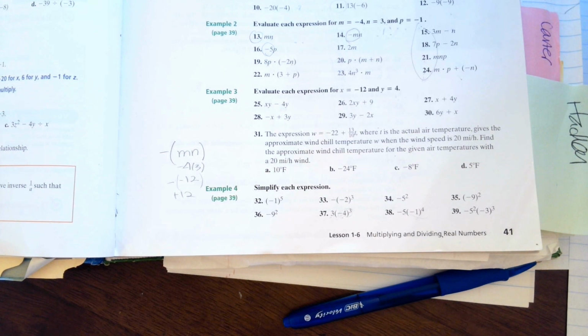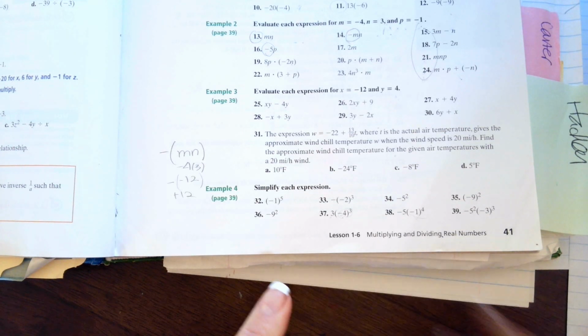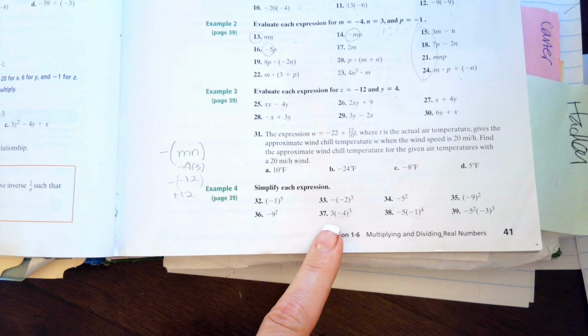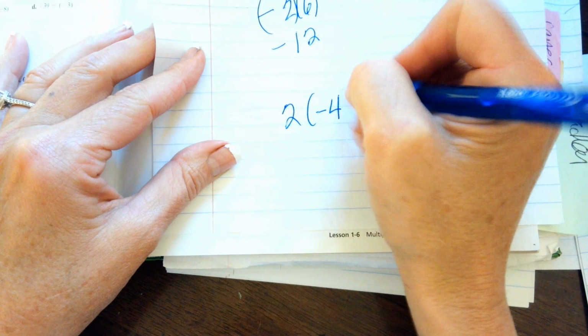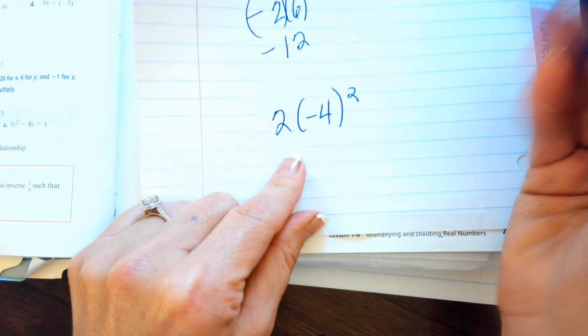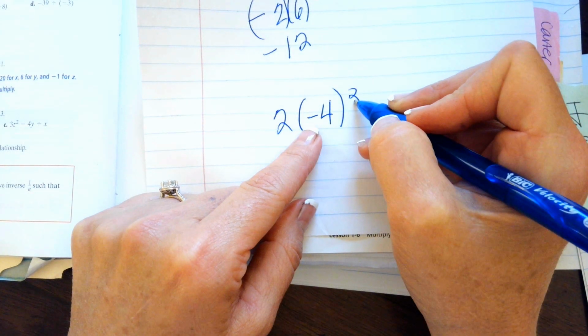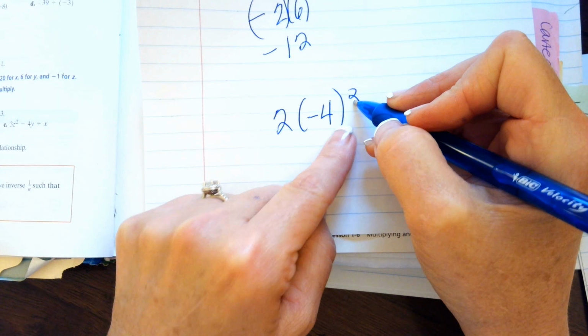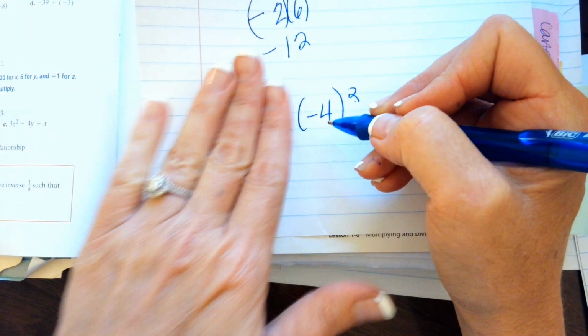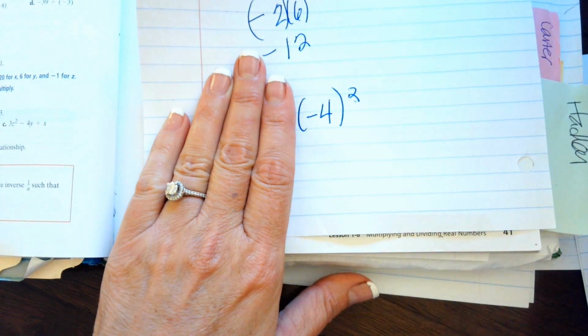So let me go over examples that I haven't gone over yet. So something like this. We know that whatever's in the parentheses is going to get raised by this exponent. So we're going to forget about this because we're going to deal with the exponents first.